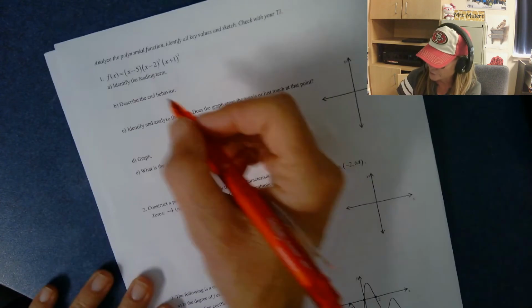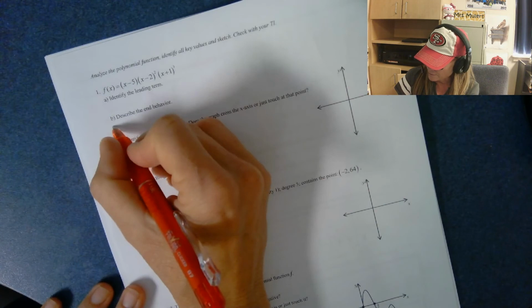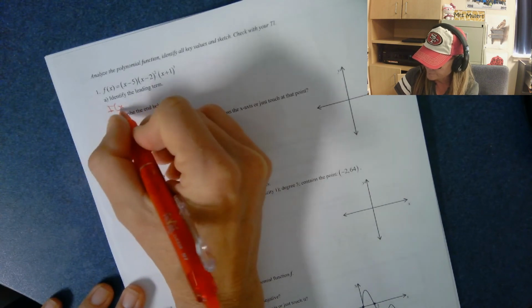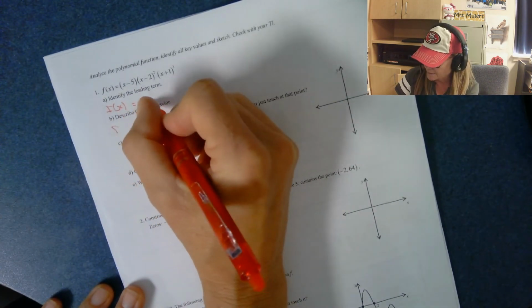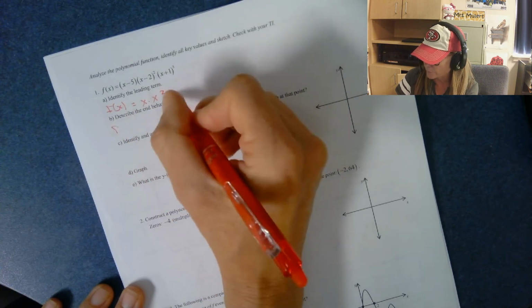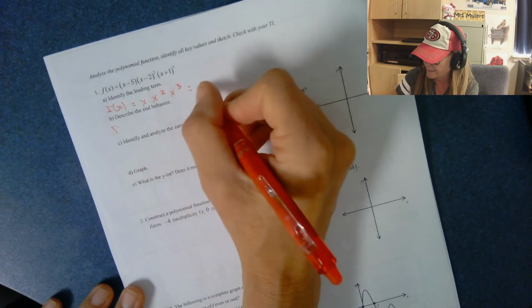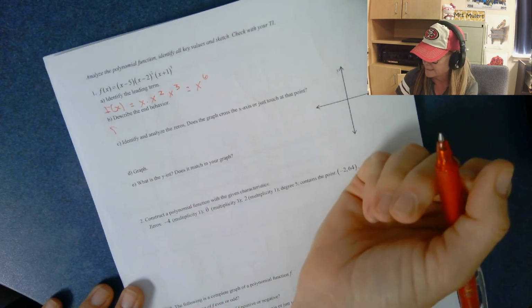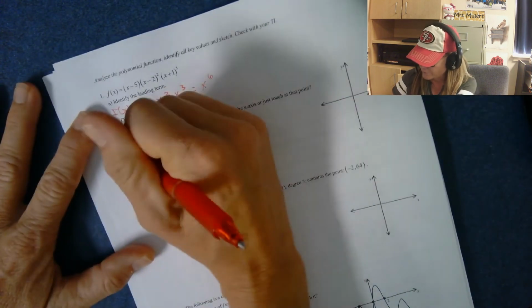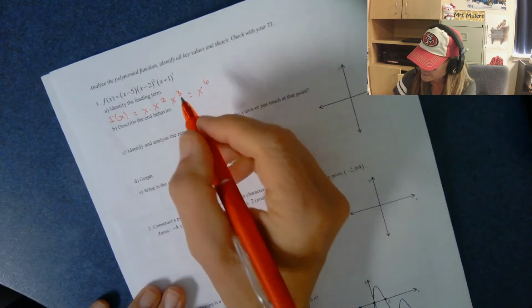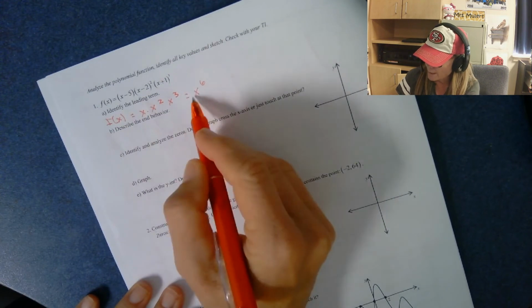Let's find the leading term. So the leading term here, the power function, would be, the leading term in the first factor is x. The next factor is x squared, and the last one would be x cubed. So we have a leading term of x to the 6th power. So describe the end behavior there. So this is positive and even.